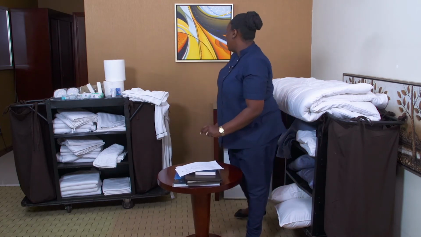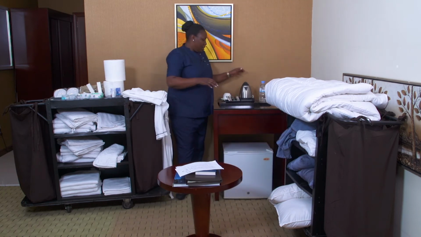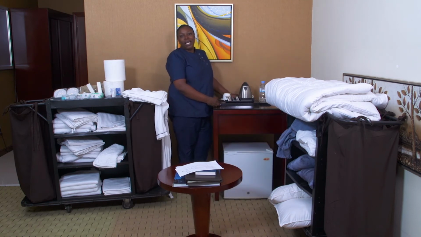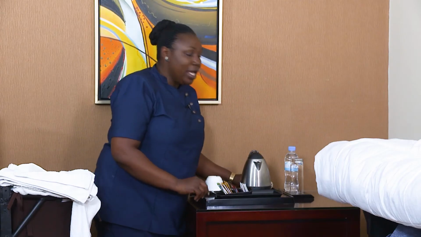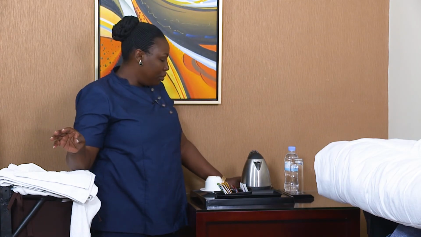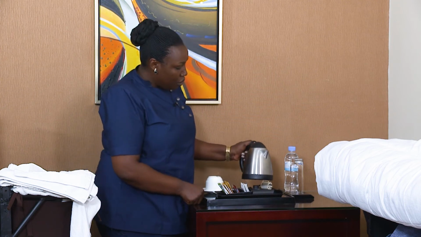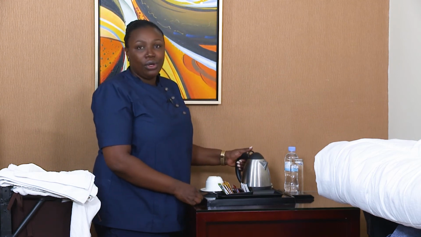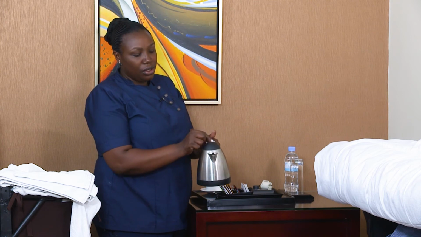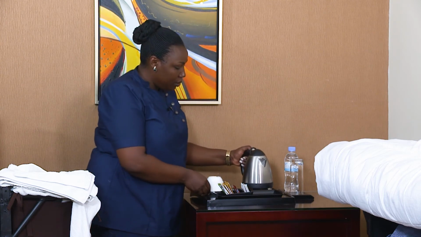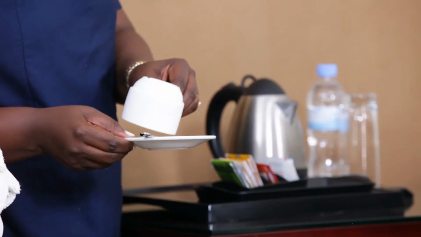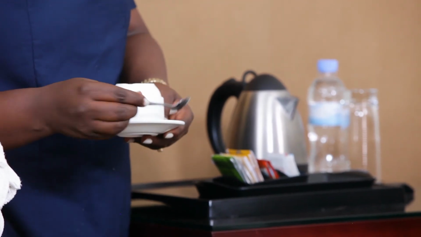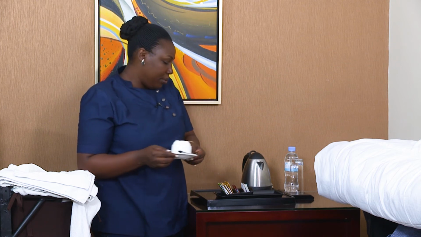After the stationeries, here we are in tea facilities. Tea facilities are free of charge in a guest room, and a guest can use them whenever he wants. This is a kettle the guests use to prepare water. Here we have cup and a teaspoon and a cup saucer to hold the cup.